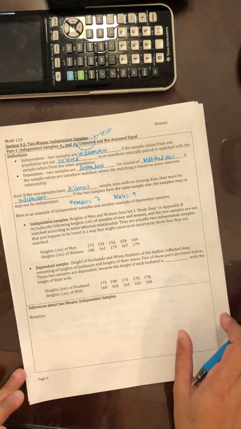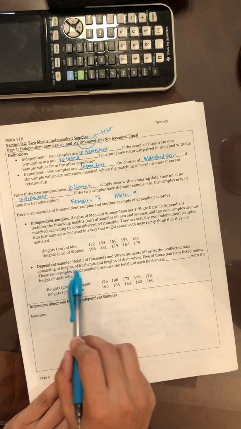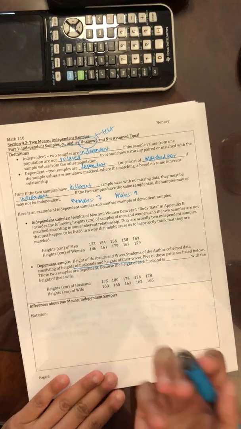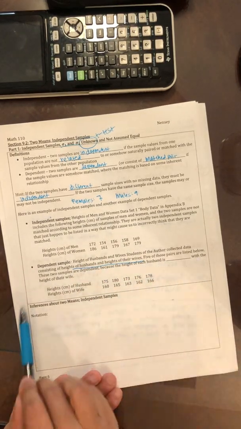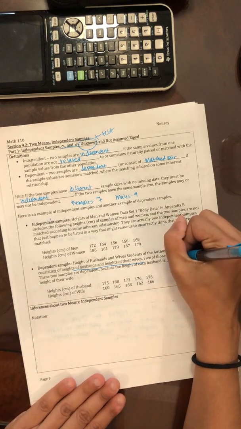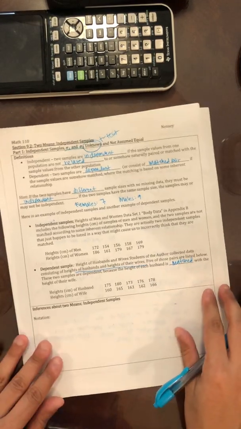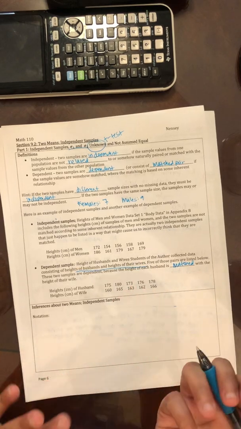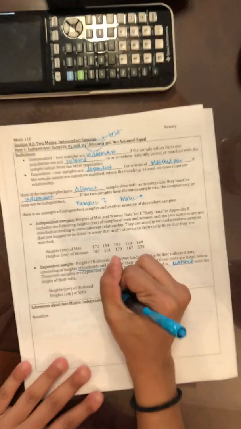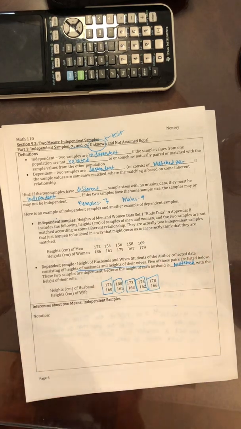But here's an example of husbands and wives. The author collected data consisting of heights of husbands and heights of their wives. Here's the key thing: if you think about it, they are paired together. Five of those pairs are listed below. These two samples are dependent because the height of each husband is matched with the height of his wife. And usually the husband is taller than the wife, most likely, and if you look at this data, that is true. So I'm going to match these up together, whereas these other ones are not matched pairs, they're actually independent.